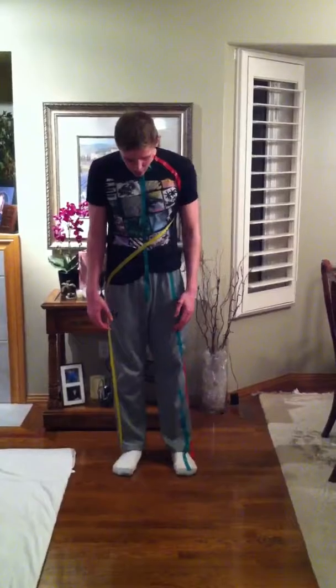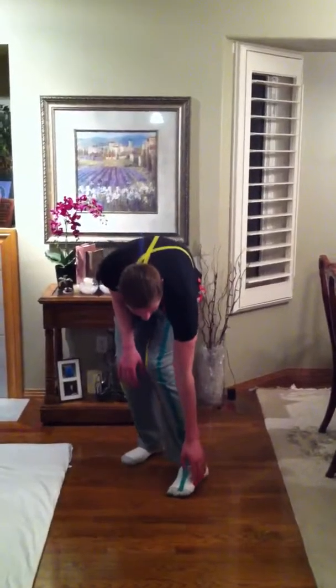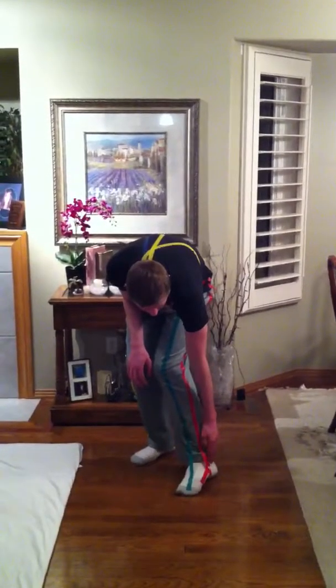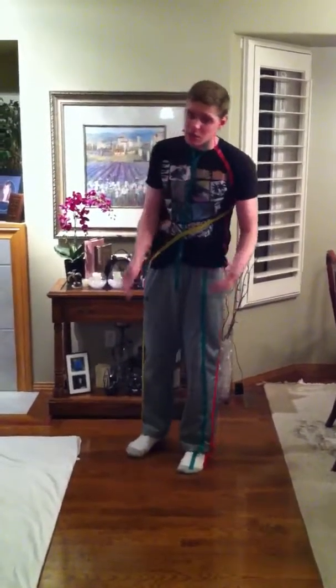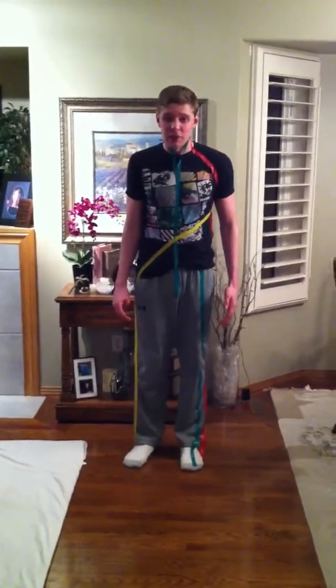The next line I'm going to talk about is the lateral line. The lateral line starts at the tarsals of my foot, goes all the way to the malleolus of my ankle, goes up my leg again, along the side of my ribs, and again ends up at the mastoid process. The postural function of this is that it helps balance the front and back, and also bilaterally balances the right and left.